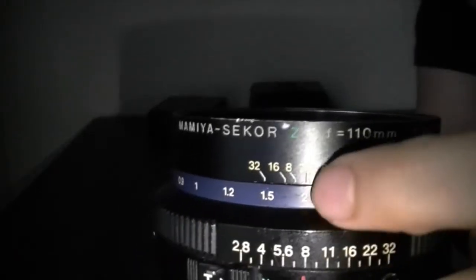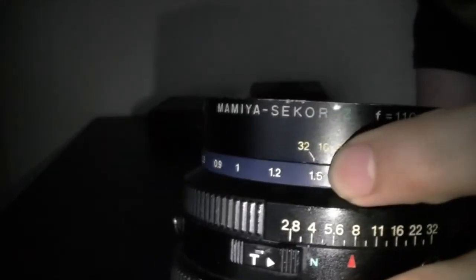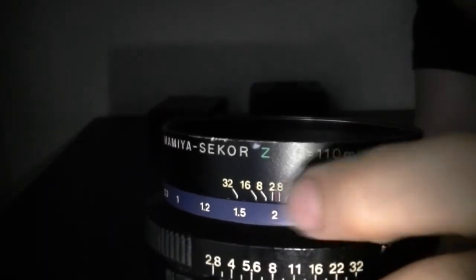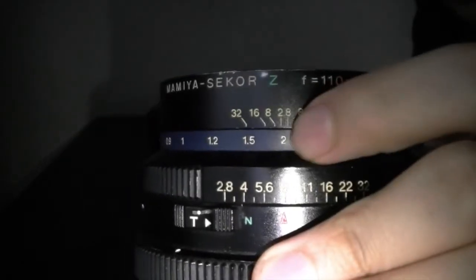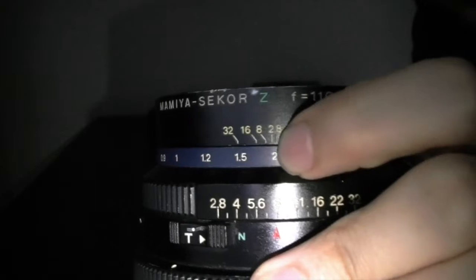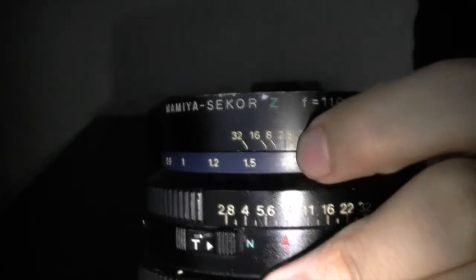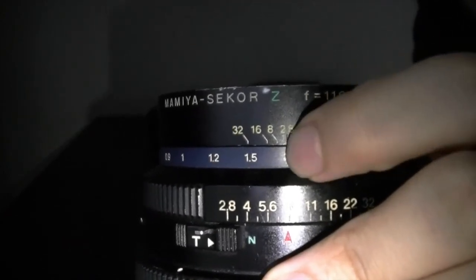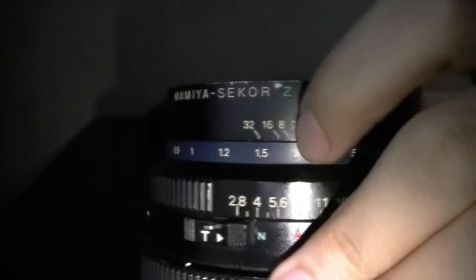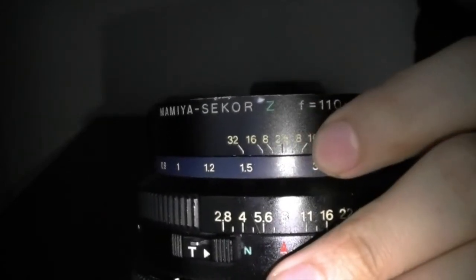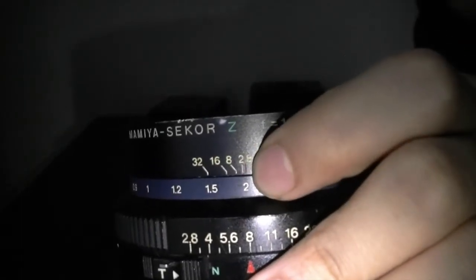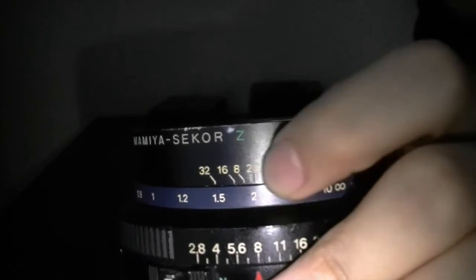And what it tells me is, this is 2 meters, this is obviously 1.5 meters, and this is 3 meters. So I have about 50 centimeters on each side. And it tells me, if I just want 2 meters at 2.8, it will be really spot on the 2 meters. If I go 50 centimeters back or forward between the lens and the focus, it is going to be blurred out. If I want a little more focus, I'll have to go from 2.8 all the way to f8.